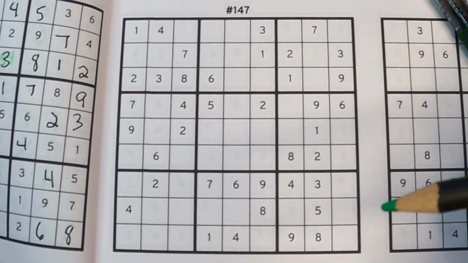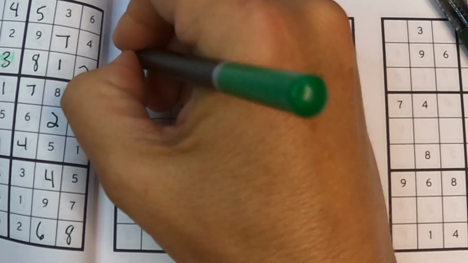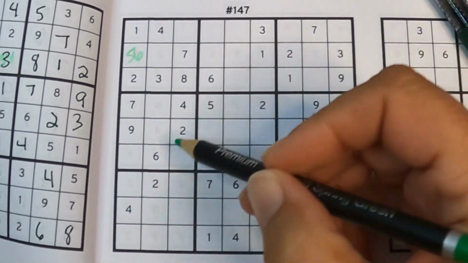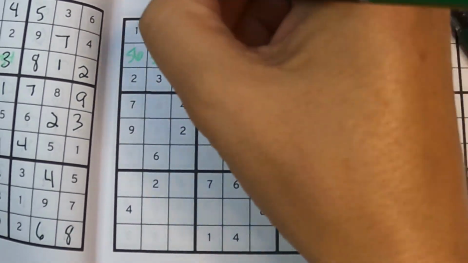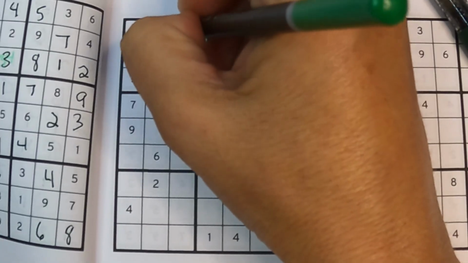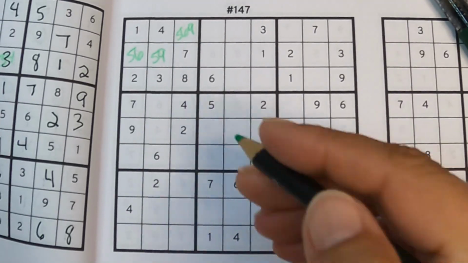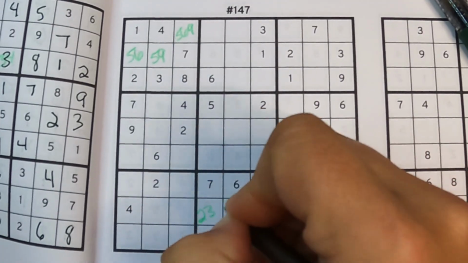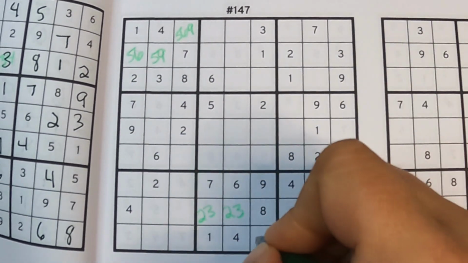If we start with this box, we're missing 5, 6, and 9. We've got a 9 here, so 5, 6. 6 here, so 5, 9. And no help here, 5, 6, 9. For this box, we're missing 2, 3, and 5. We've got the 5 covering these two boxes. So 2, 3, 2, 3. And that means that our 5 has to be here.